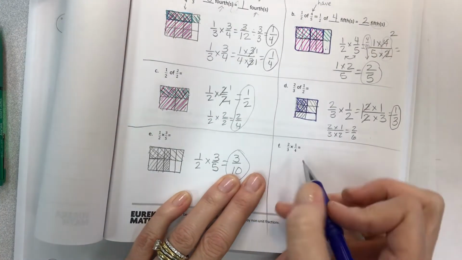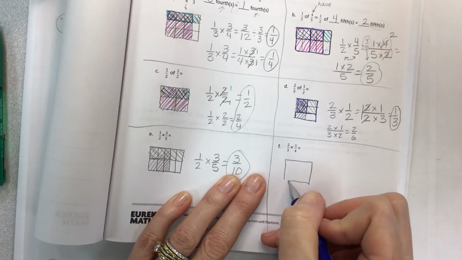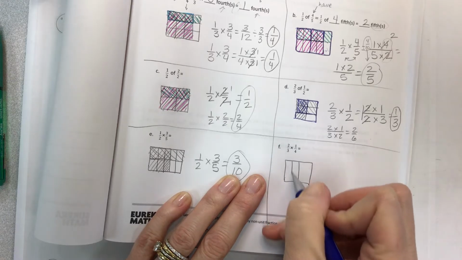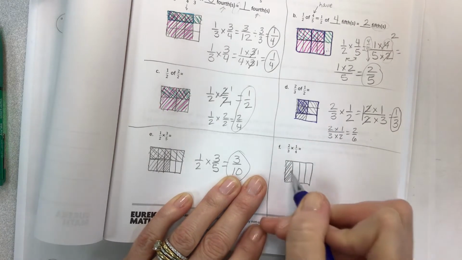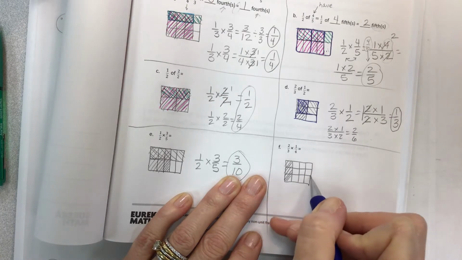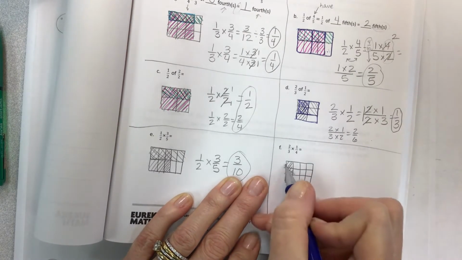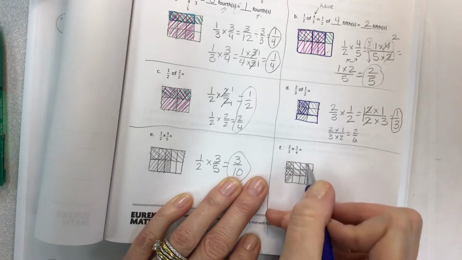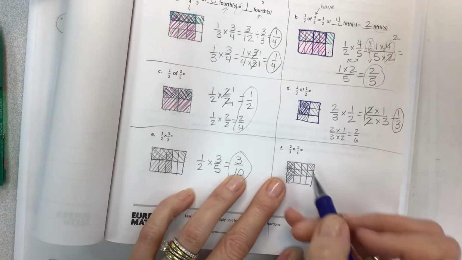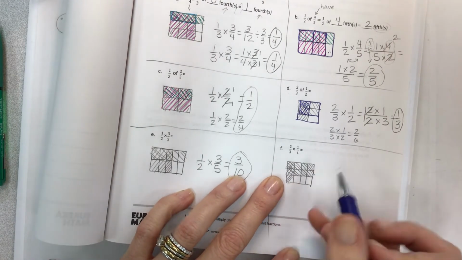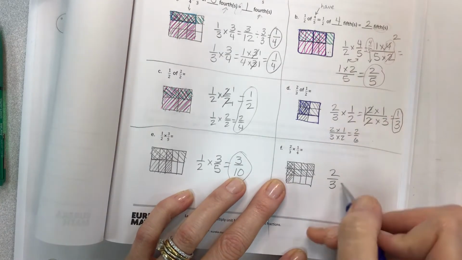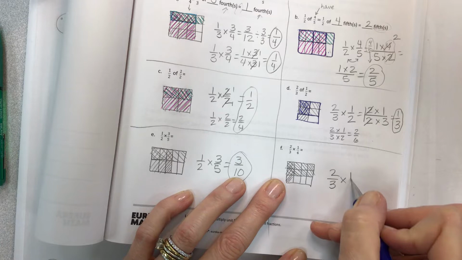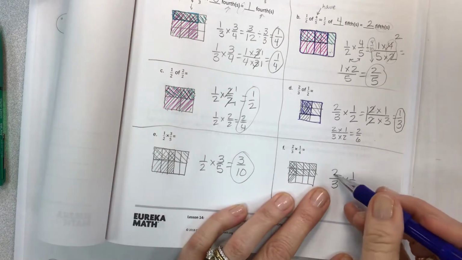Last one on the front, 2/3 of 1/4. Make your model. Cut it in half, half the left, half the right, 1/4. Then I have 2 out of 3 sections that are shaded, shade 2. That's what the numerator says. Okay. Write your multiplication sentence, your number sentence, 2/3 times 1/4.